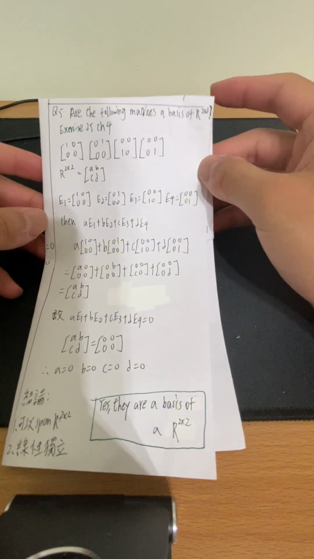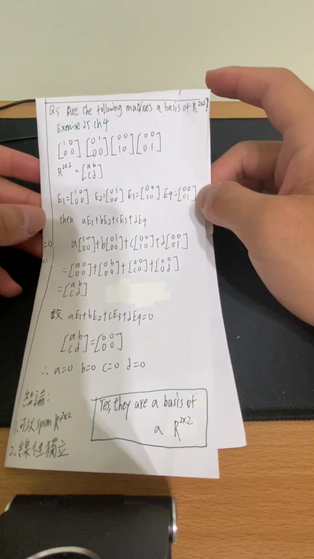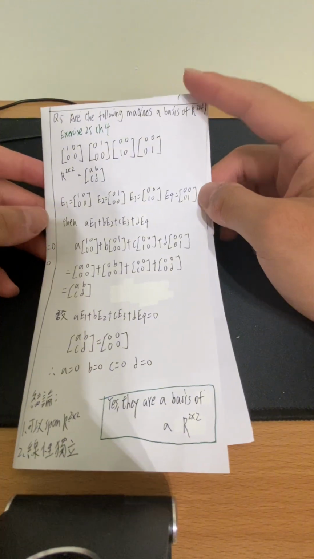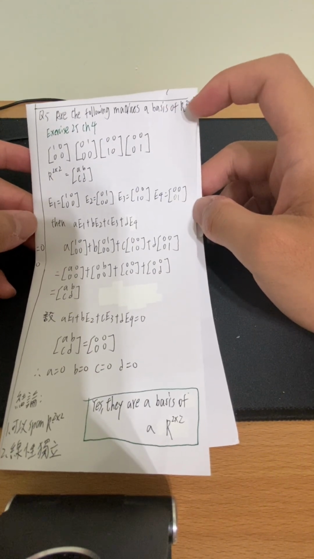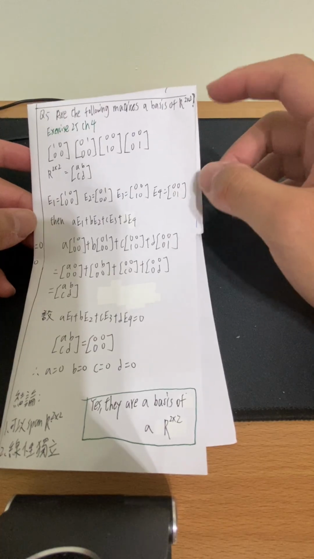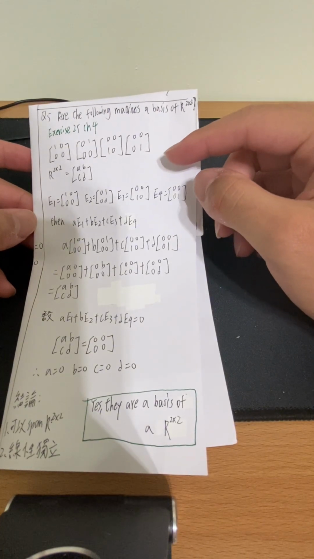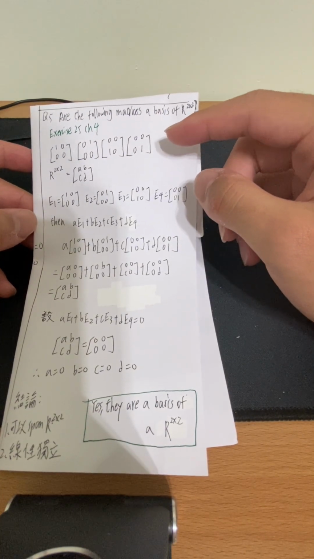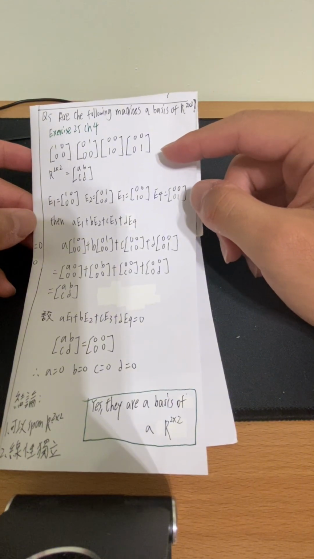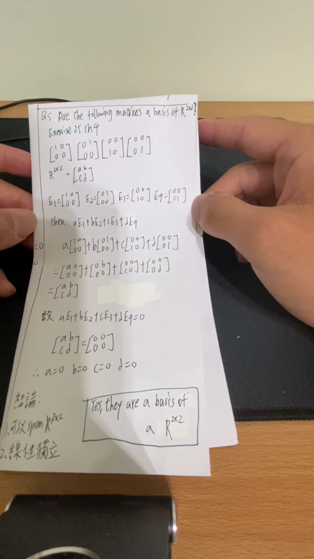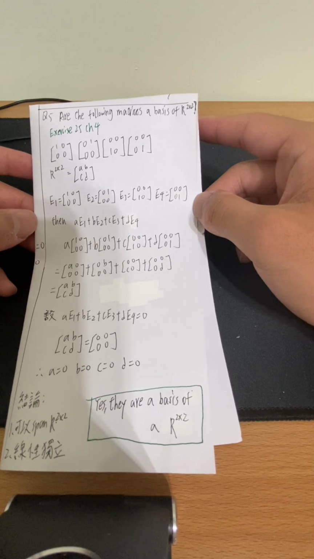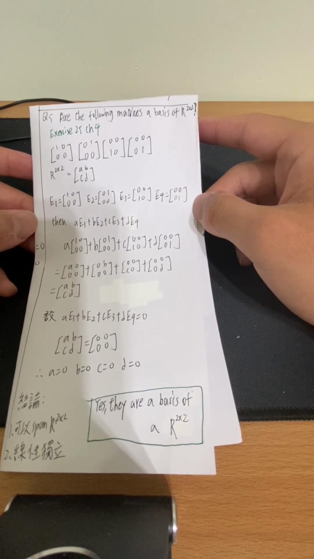Question 5, Chapter 4, Exercise 25. In this exercise, we need to determine whether the given matrices form a basis for R 2 by 2. The dimension of R 2 by 2 is 4 because there are 4 independent entries. Each matrix in the problem contains a 1 in exactly one position and 0 elsewhere.